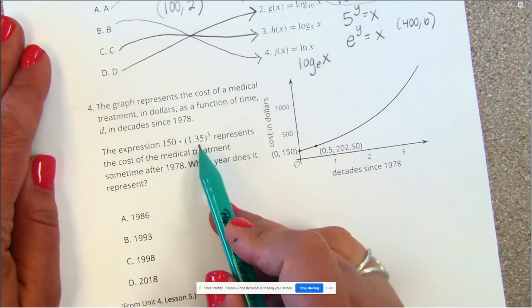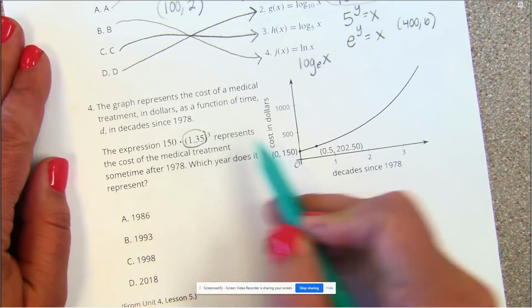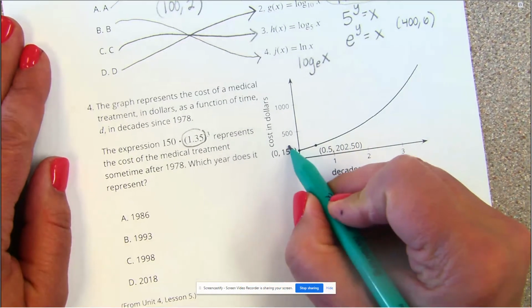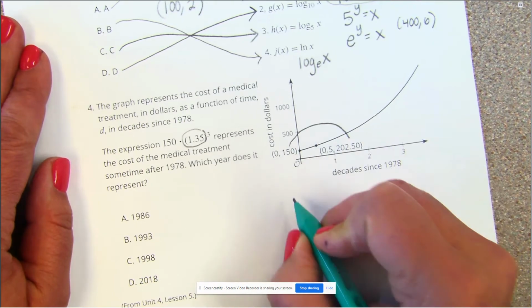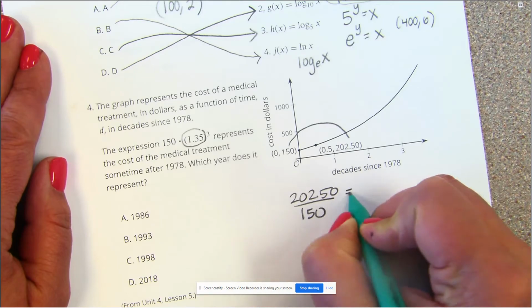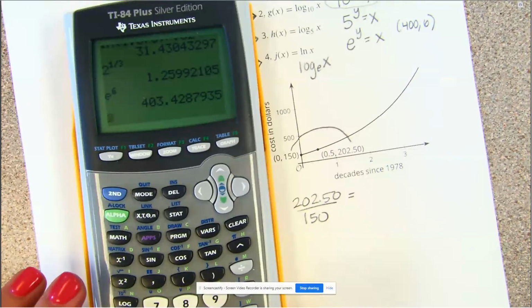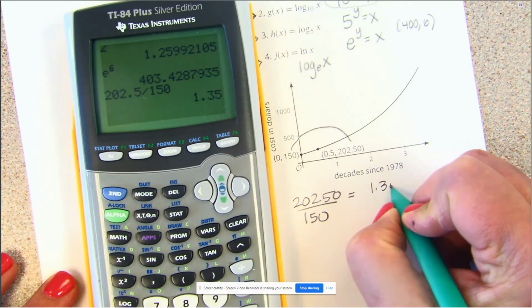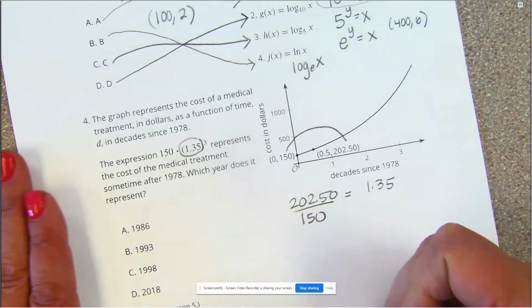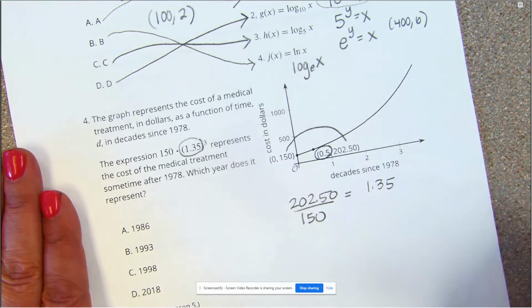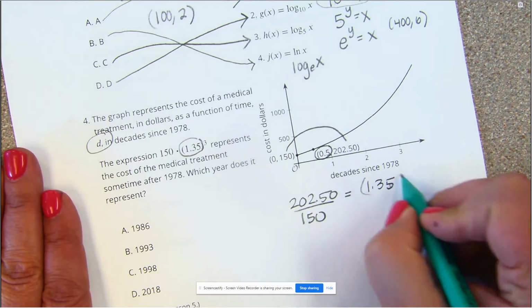Well, first of all, we've got to figure out how this was defined. So this was back from Unit 4, Lesson 5. So 150 to 202.50. Let's see, is that where they got the 202.25 divided by 150? That's where they got the 1.35. And that is for a half of a decade. So this is for every 5 years.